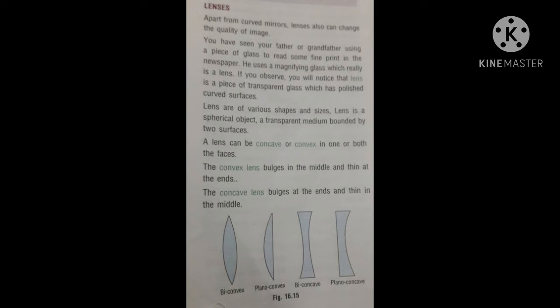The lens can be of two types, concave or convex, in one or both the faces. The convex lens bulges in the middle and is thin at the edges. This is its identification. The concave lens is the opposite of the convex lens, meaning it bulges at the ends and is thin in the middle.